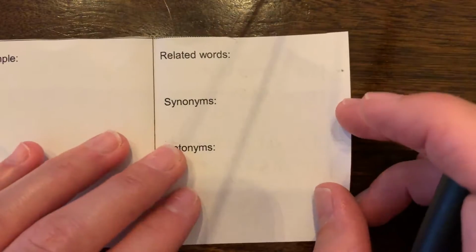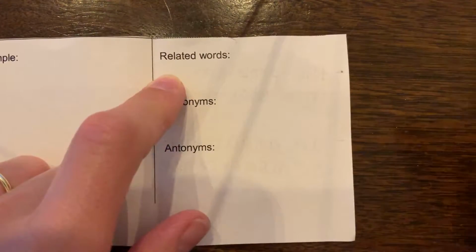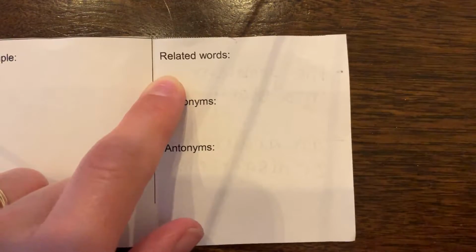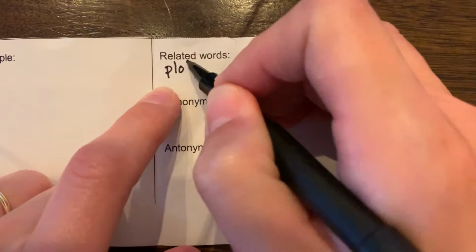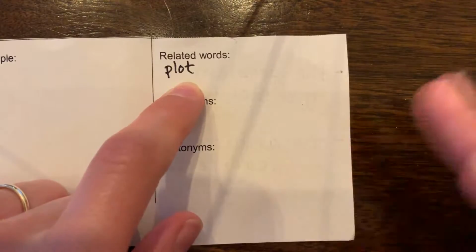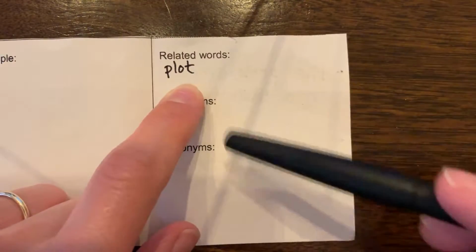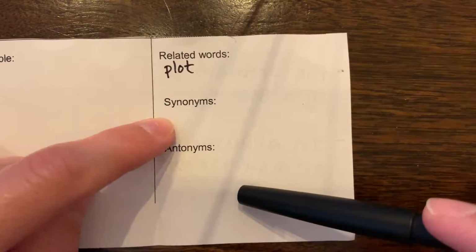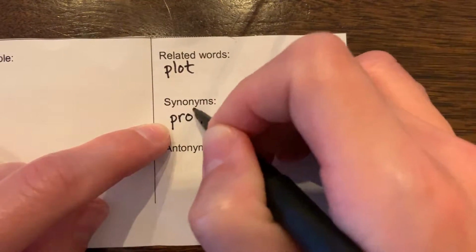Related words. Since this word is used a lot to talk about a problem in a story, I'm going to include the word plot, because plot is one of the other vocabulary words, and that is what happens in a story. So a synonym could be a problem.